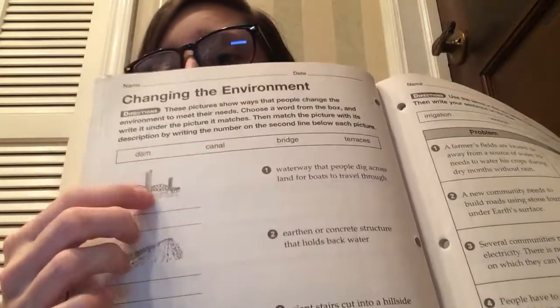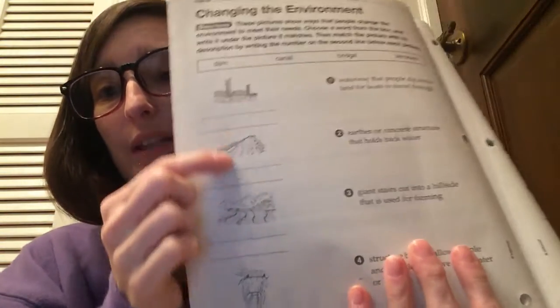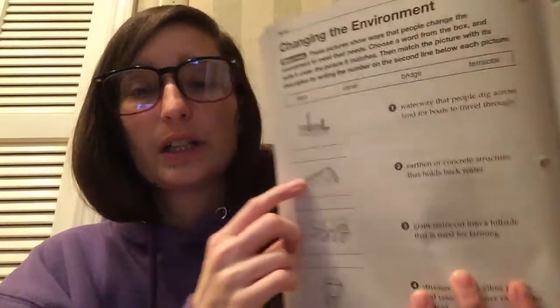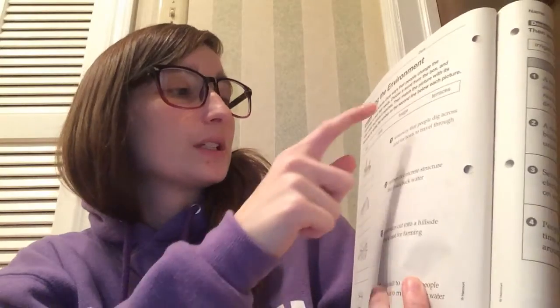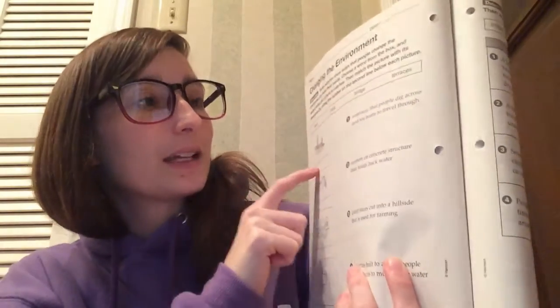So what you're going to have for this is changing the environment. Okay, this worksheet right here says these pictures show ways that people change the environment to meet their needs. Choose a word from the box and write it under the picture that it matches. So you have to figure out what these pictures represent and write it underneath. So you have dam, canal, bridge, and terraces. Then you have to match the picture with its description, by writing the number on the second line.